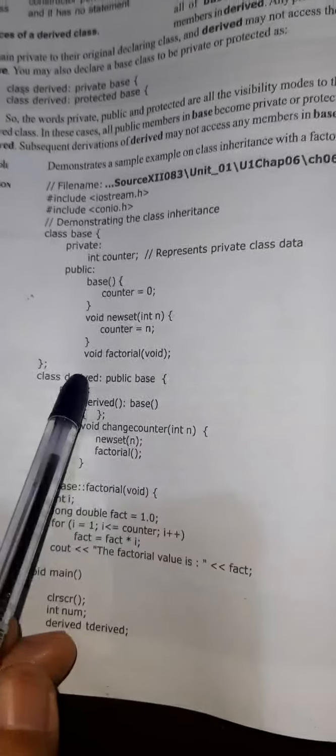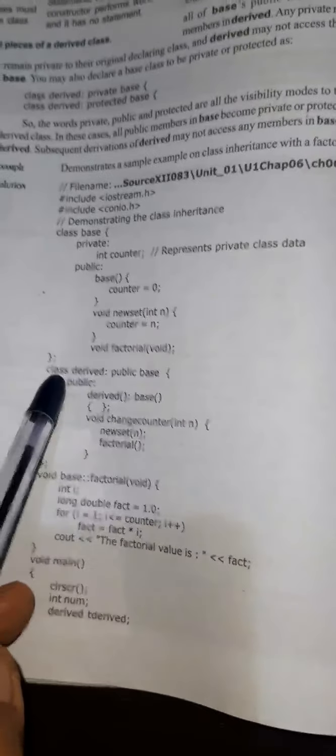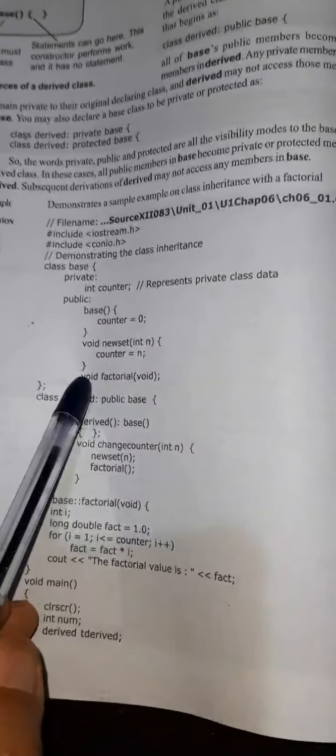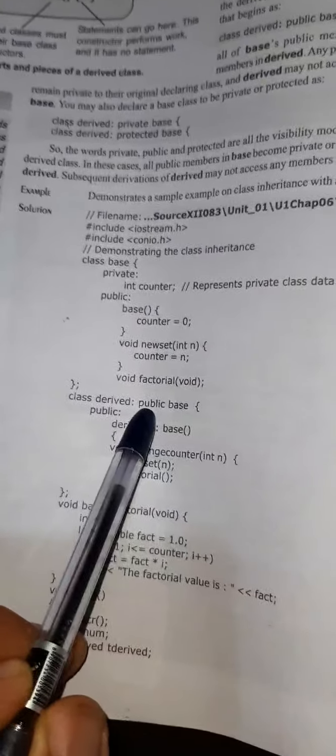Which means that the inherited class derived is able to access the members of the base class. But that depends on the visibility mode, and in this case the visibility mode is public.